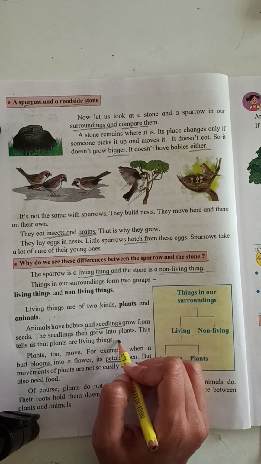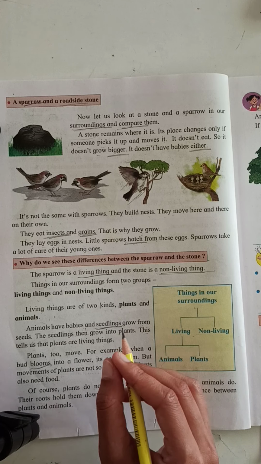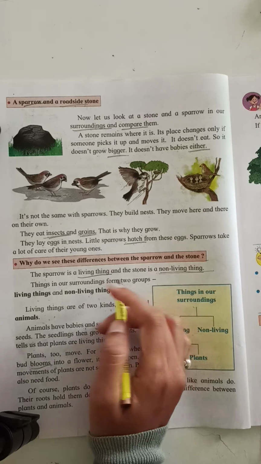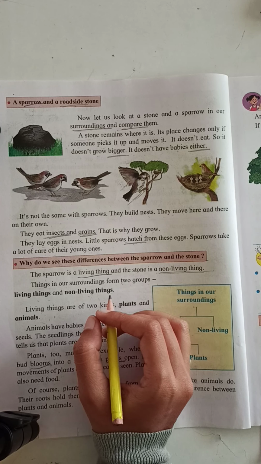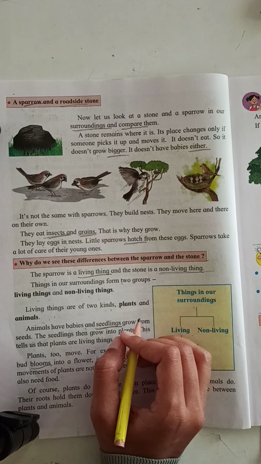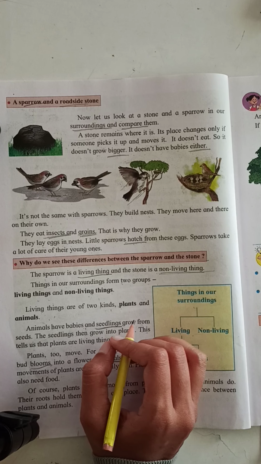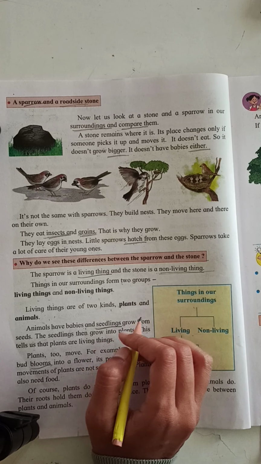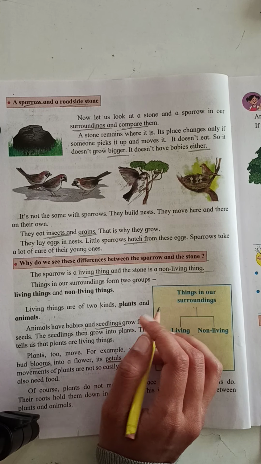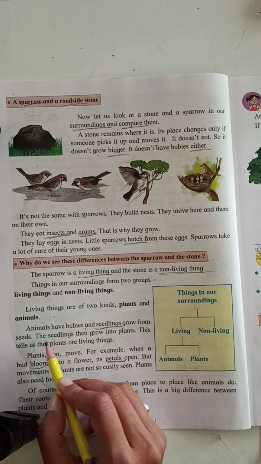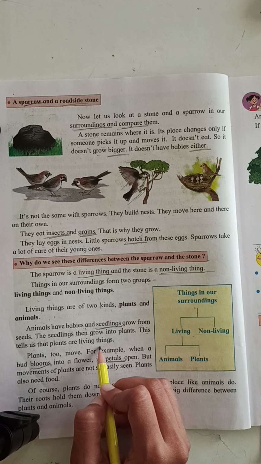How can we tell that plants are living things? The small seeds. If you eat an apple, for example, you can find a small seed inside the apple. If you plant that seed, regularly put water, and grow it properly, you will see after a few days a small plant coming from that seed. This tells us that plants are living things.